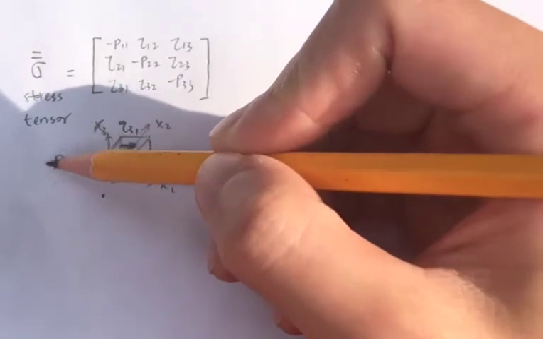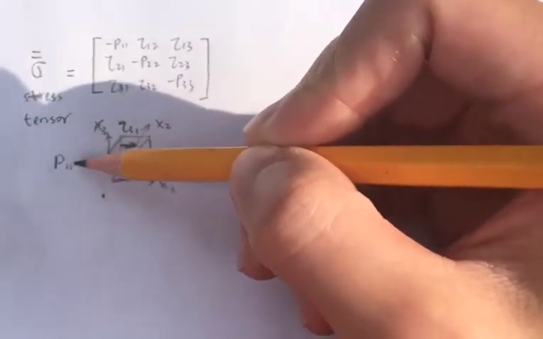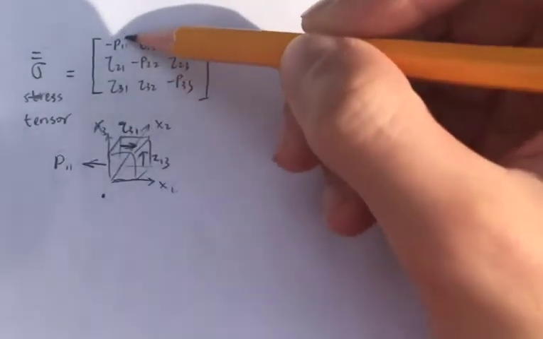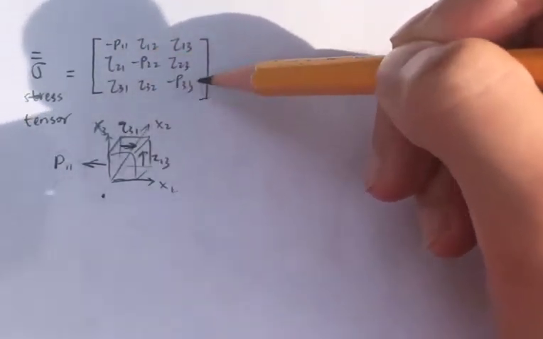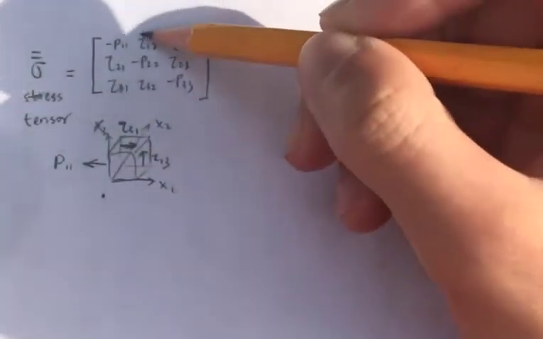So the normal stress, I'll call it P, because if I attach a minus sign behind it, it will be the pressure, right? So that's why I'll call it minus P11, minus P22, and minus P33. But all the other stresses, here and here, they are all shear stresses, so I'll call them tau.